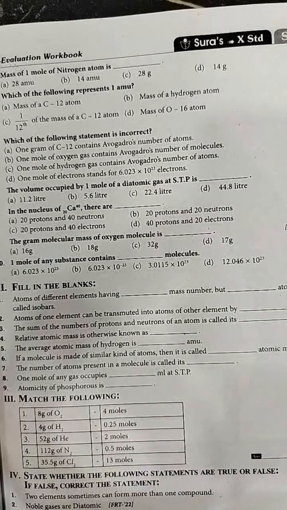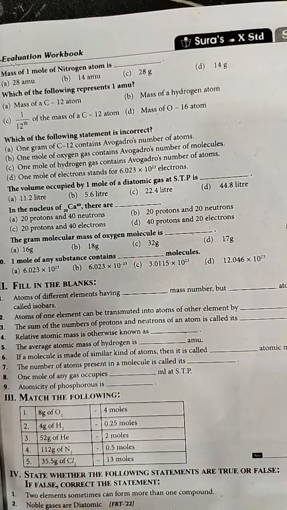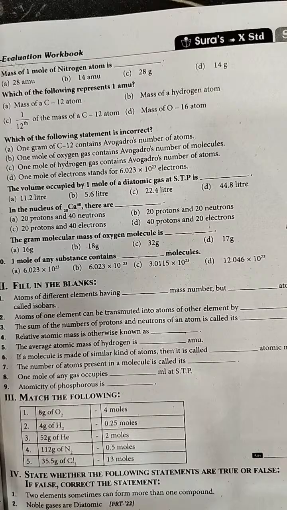28. 14D. Yes, in the question, yes. A couple of you have made a mistake here. The right answer is option D, 14G. Some of you have answered it as 28G. 28G is the wrong answer. 14G is the right answer.